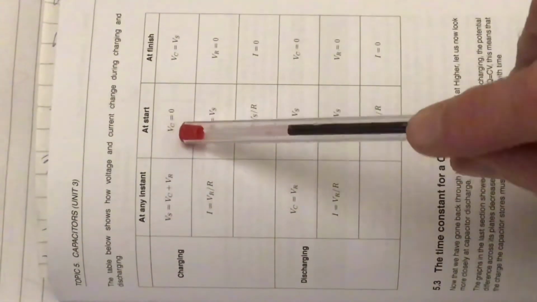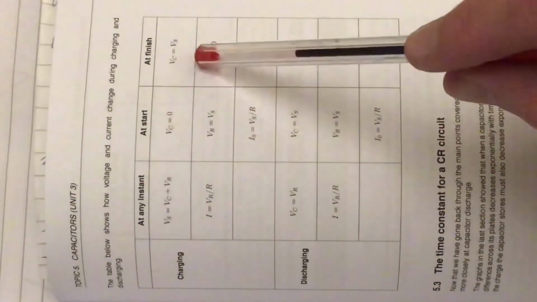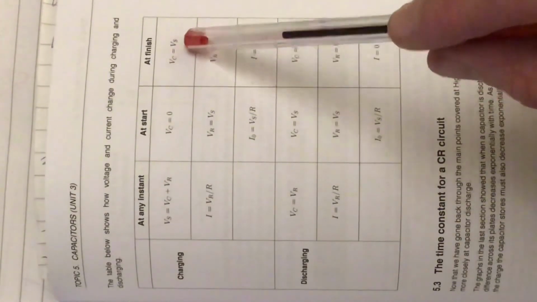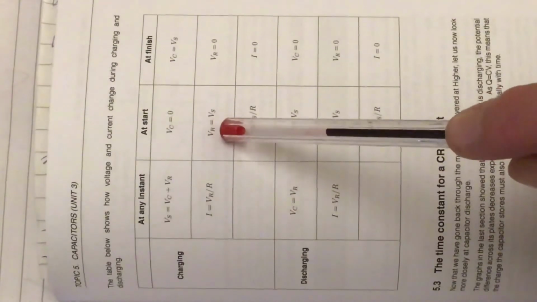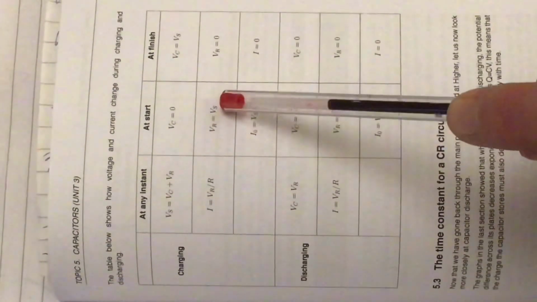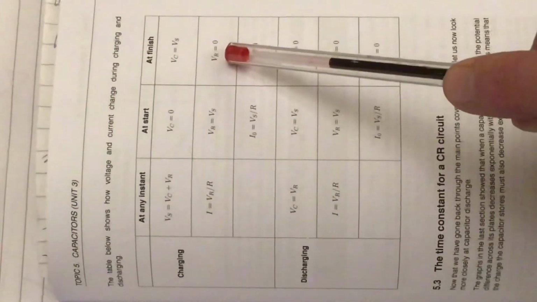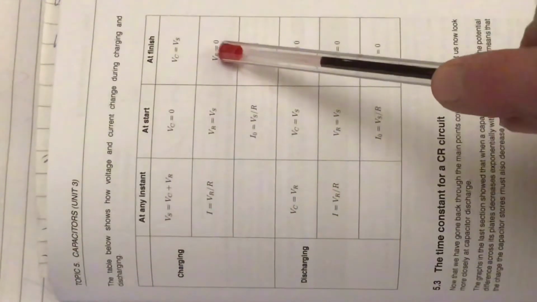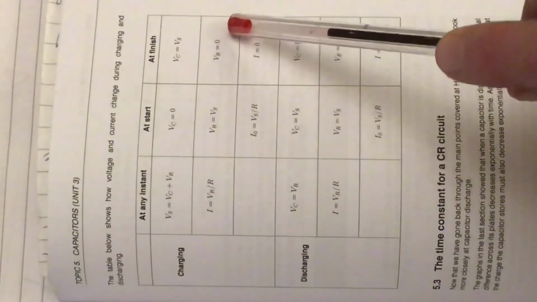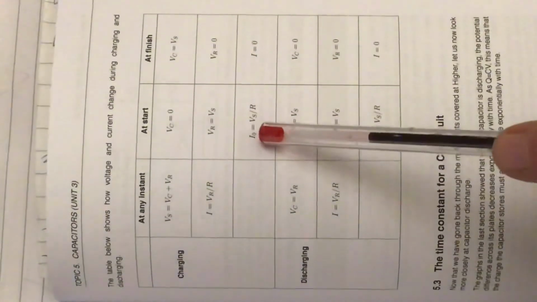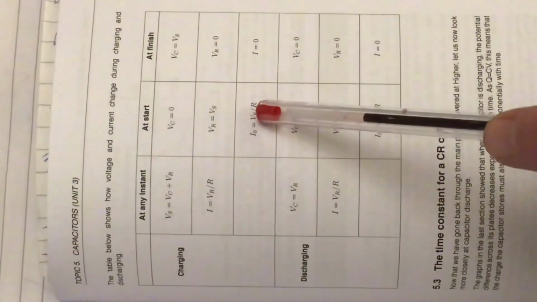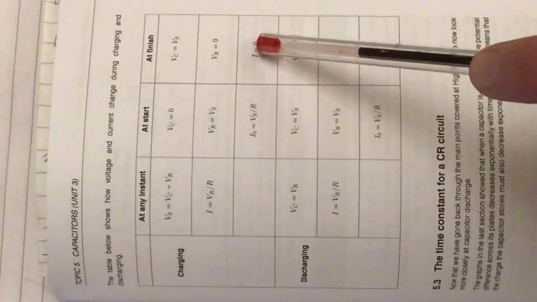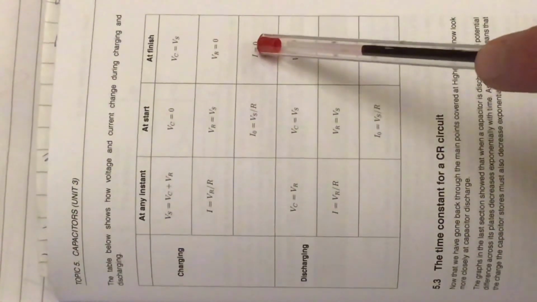It starts discharged, so VC equals 0. It ends up fully charged, so VC equals VS, S for supply. At the start, the voltage across the resistor is equal to the supply voltage. Sorry, at the end, the voltage across the resistor ends up being 0. At the start, the current in the circuit is Vs over R. With a fully charged capacitor, current equals 0.